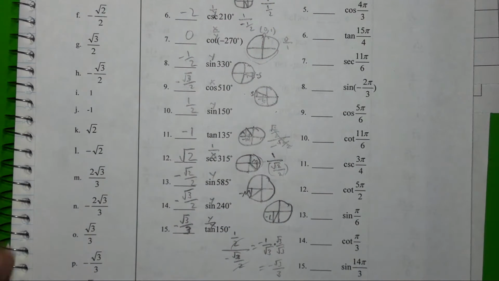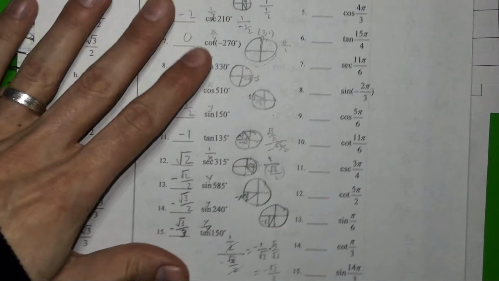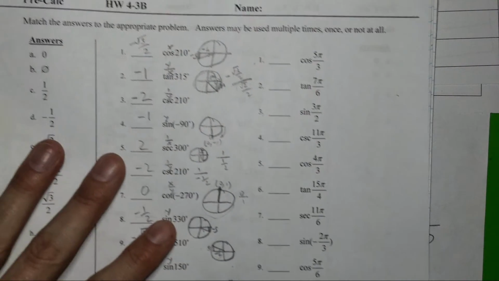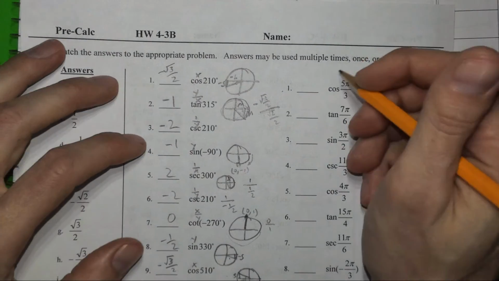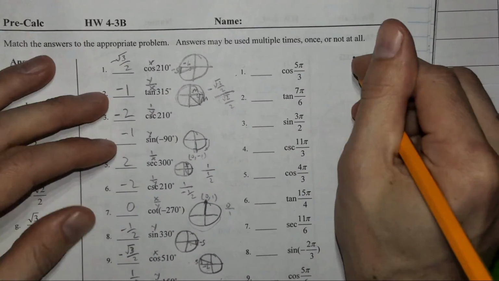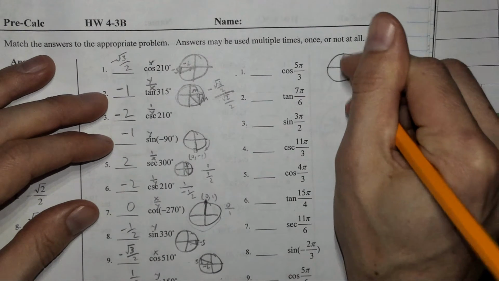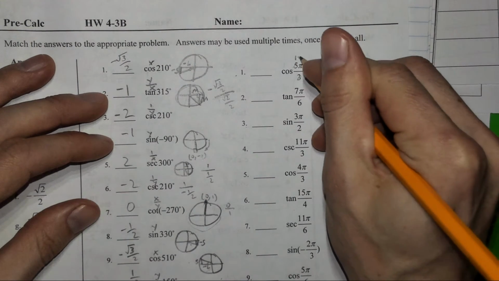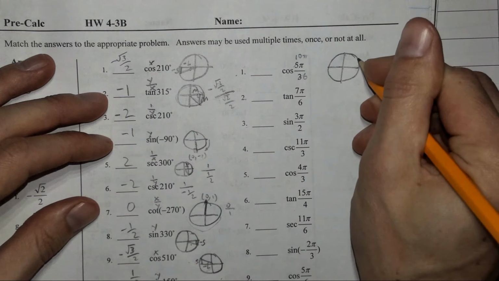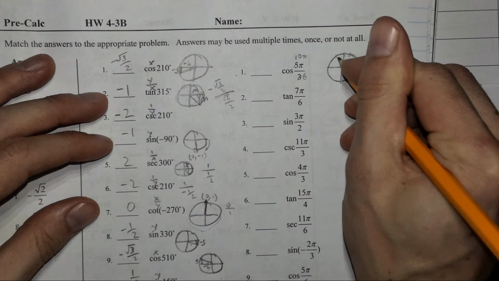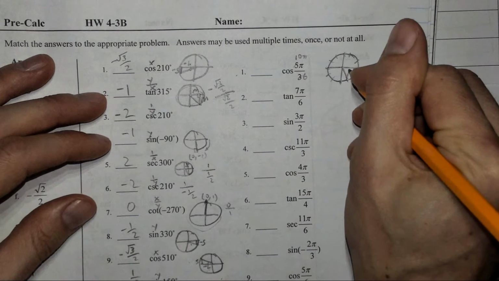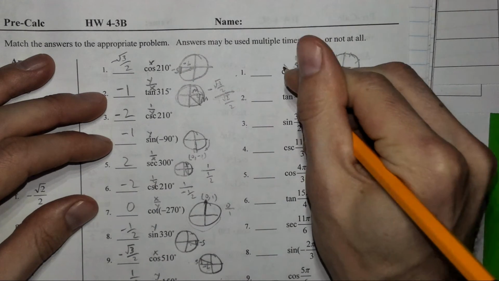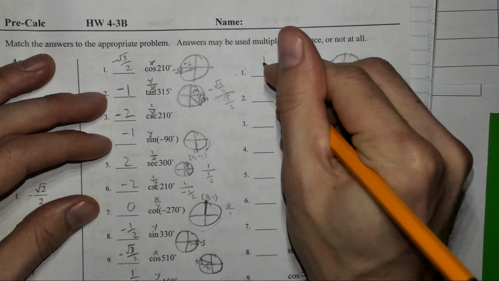All right, now let's think in radians. Okay, so cosine of 5 pi over 3. First, I need to graph that, and it might help to think about this as 10 pi over 6. So count by 6. 1, 2, 3, 4, 5, 6, 7, 8, 9, 10, right there. Cosine is the x value, that's short and positive 1/2.